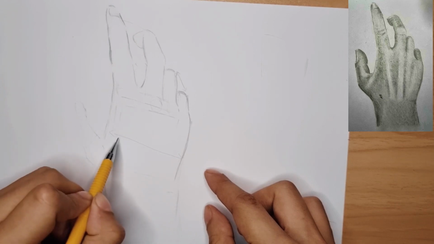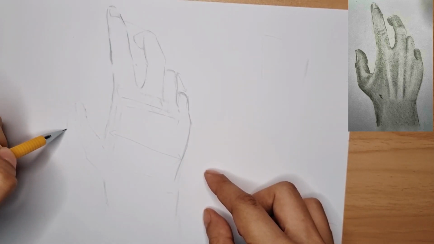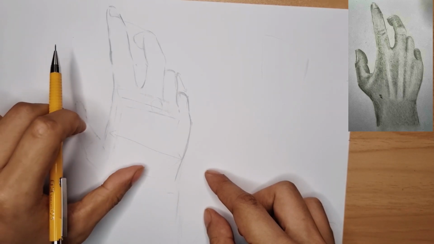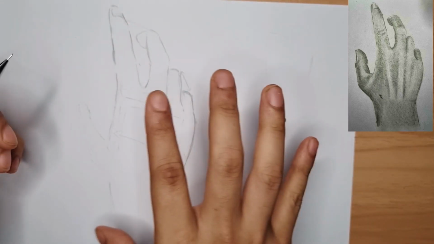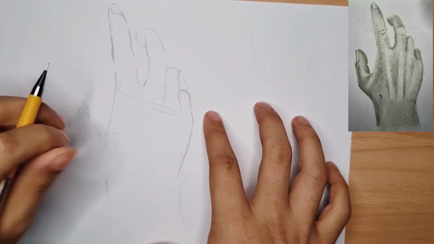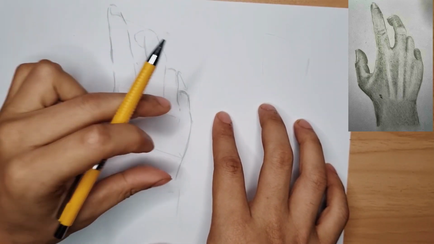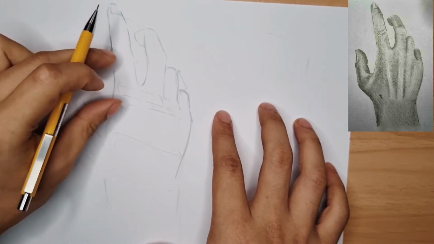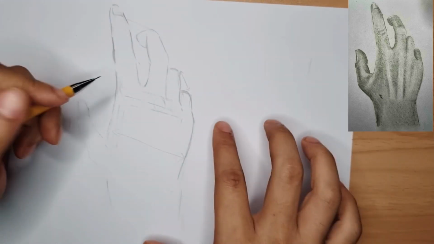If this point starts somewhere here, then this would look very deformed, and it should match the shape of a hand. It should come out as the shape of a hand and not something else. So keep in mind the span and the proportions, because each point is related to another point in any shape.